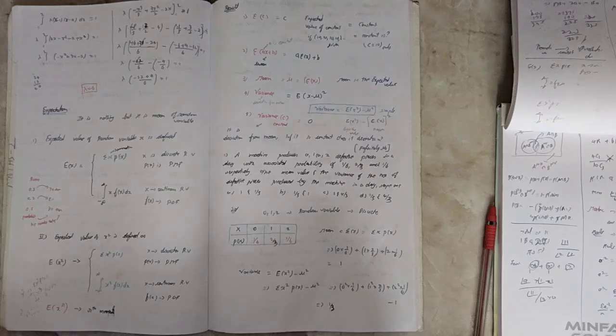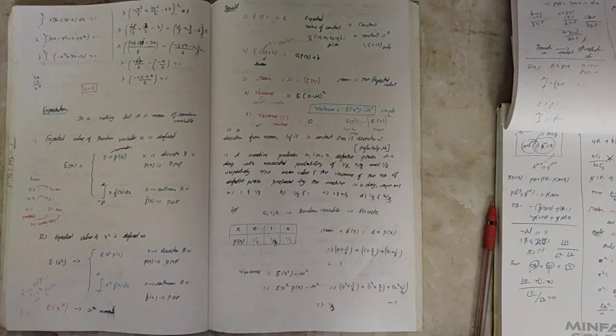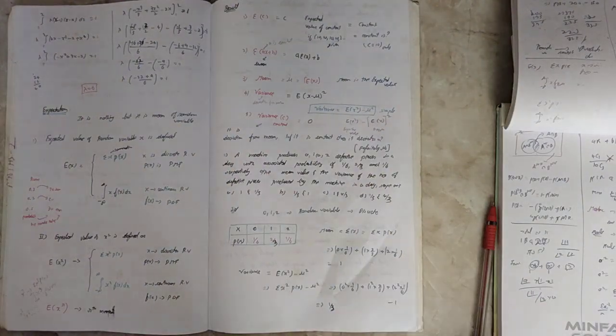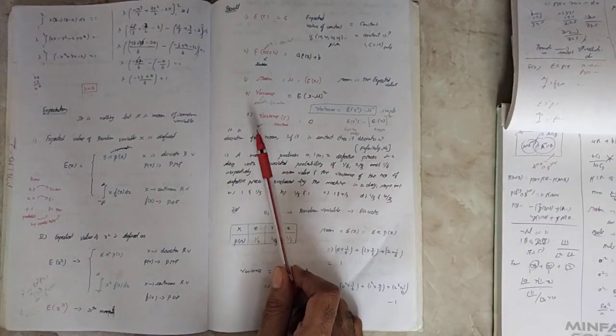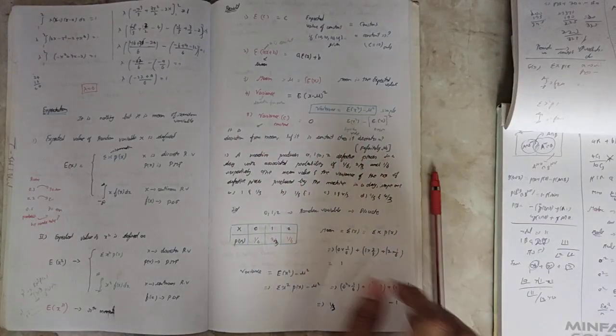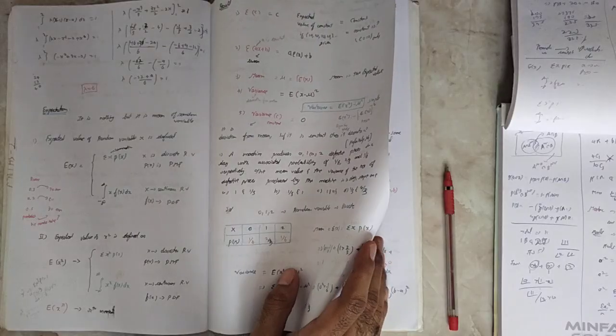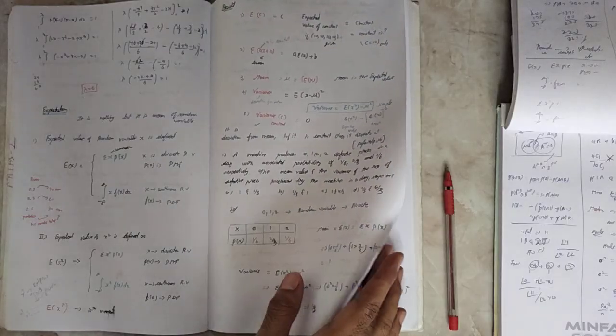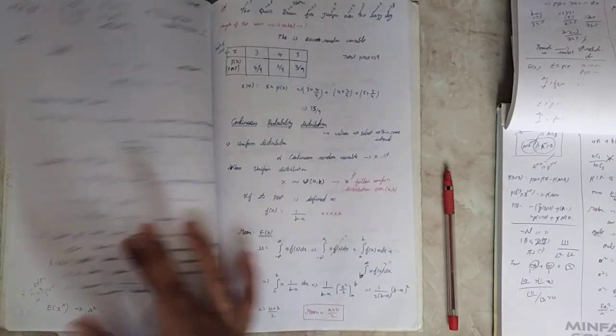I think you are able to catch the points. So this is the variance, and expected value is just an expectation of how much the value will come.